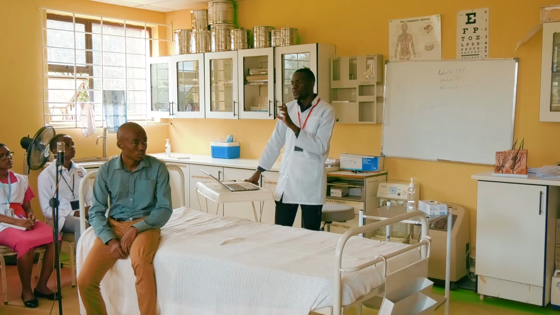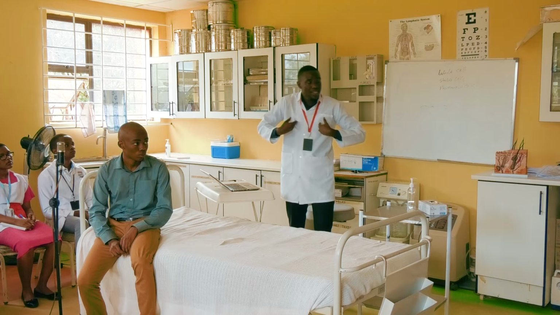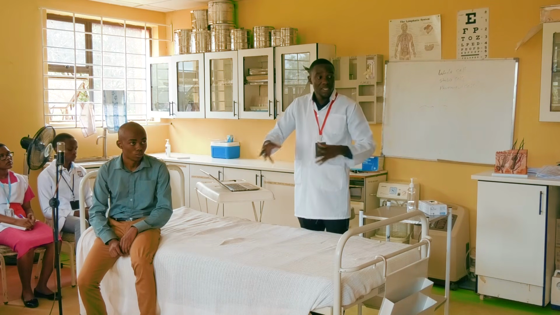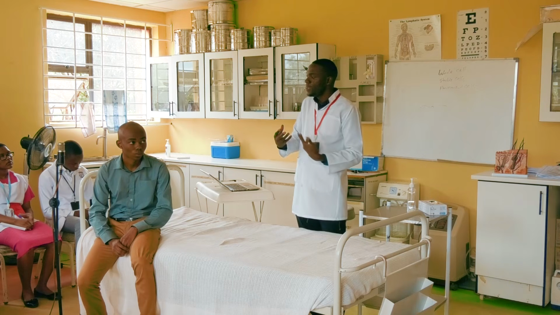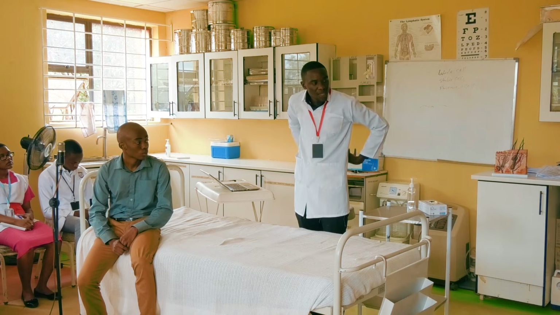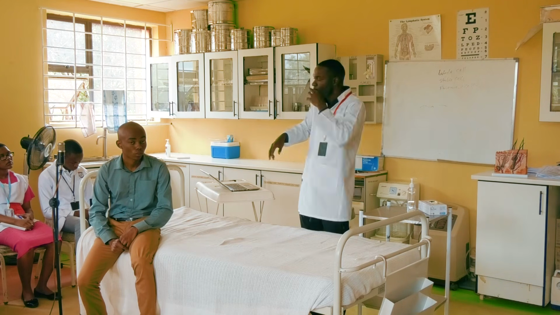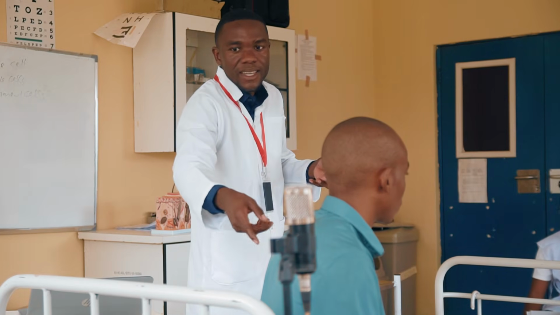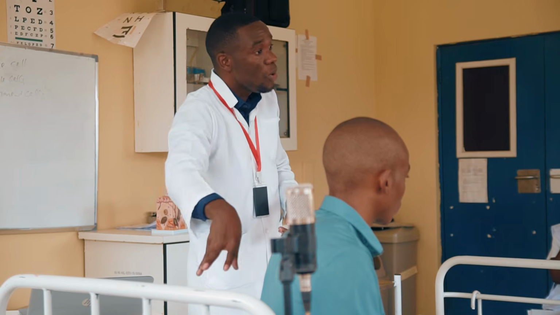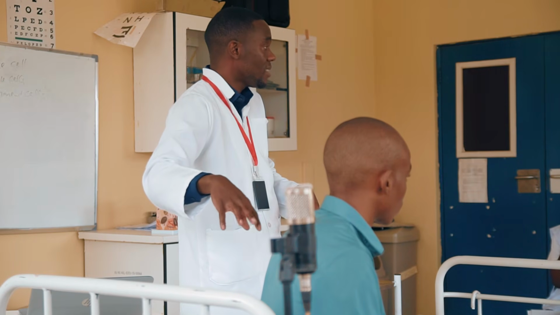So those are the things. The patient is supposed to be undressed, remaining only with something that will cover the genital area. Are we together? Then the patient is supposed to be in a hospital gown, which you tie behind, so that when you are inspecting the back of the patient, you untie it and assess, or palpate whatever you have seen there.